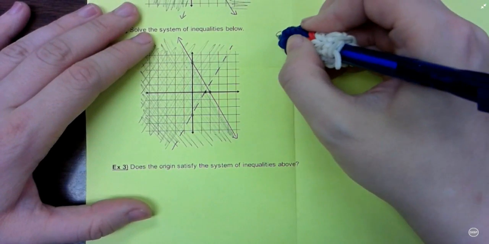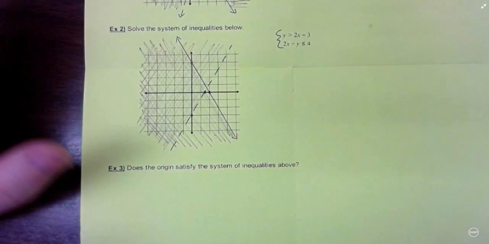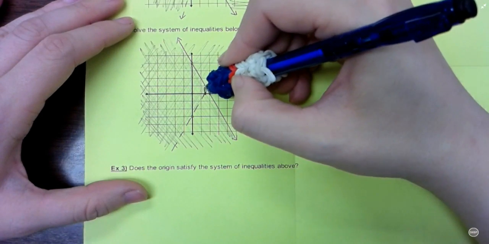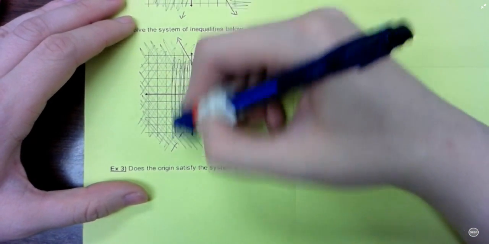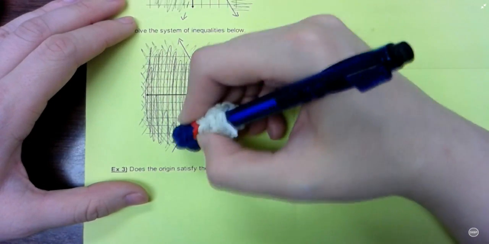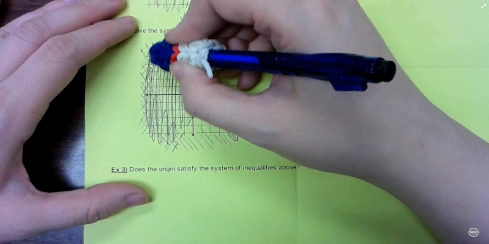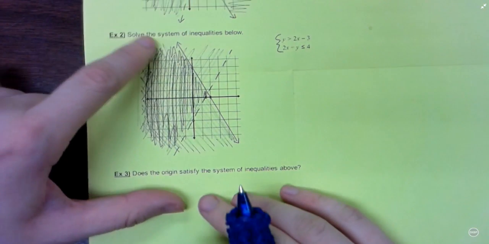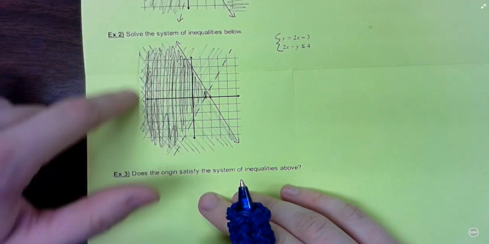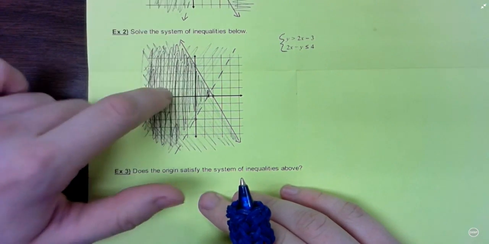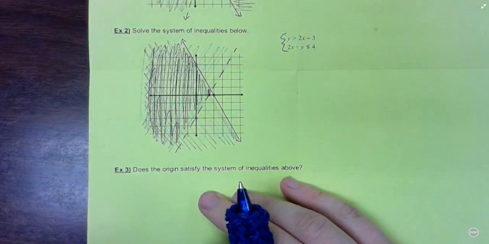The solution to the system is whatever was shaded both times, which is this part right here, including that boundary line, but not including that boundary line. And again, it keeps going forever off the page. So any point in that area would satisfy those inequalities.